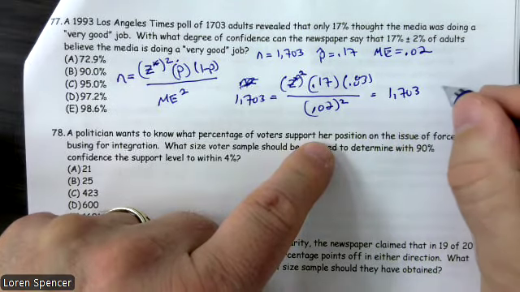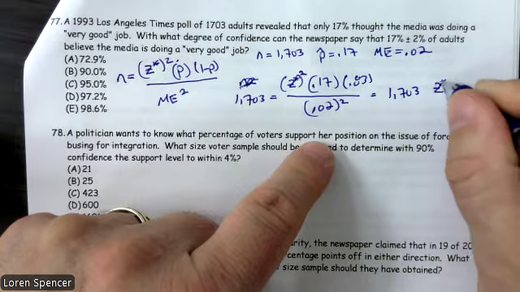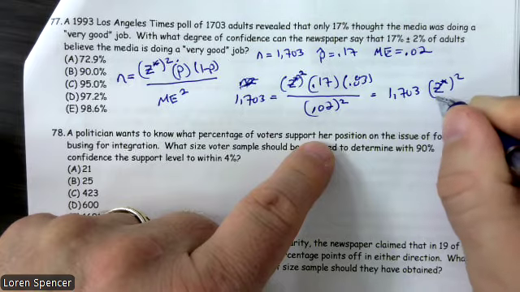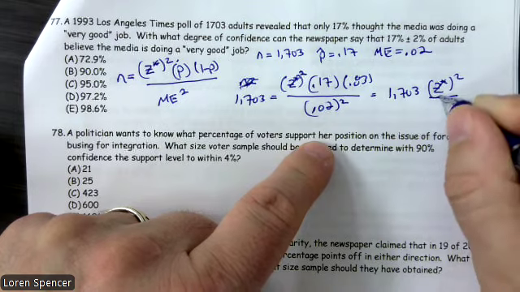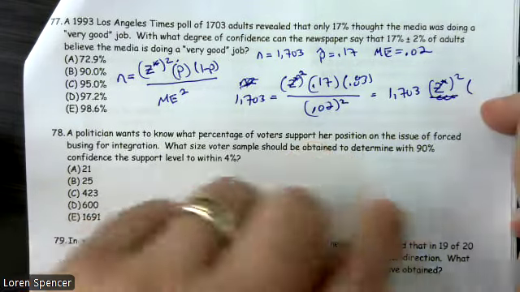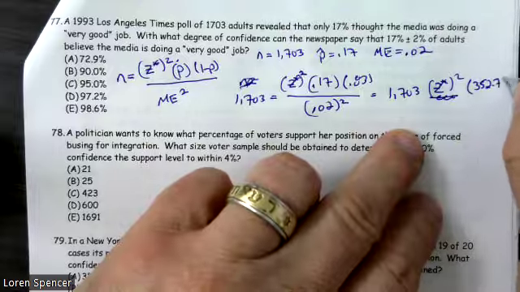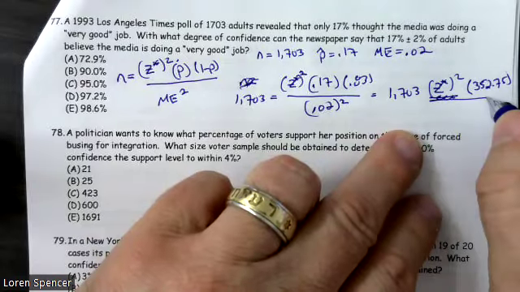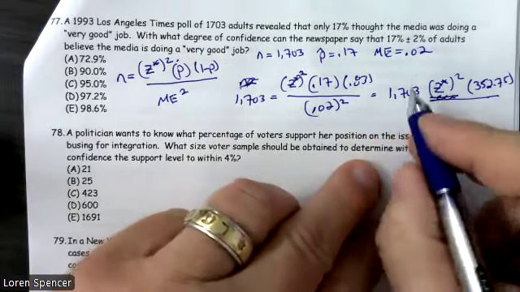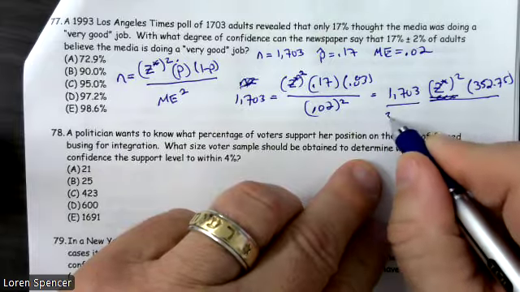So we have 1,703 equals Z star squared times 352.75. We're going to divide both sides by 352.75.